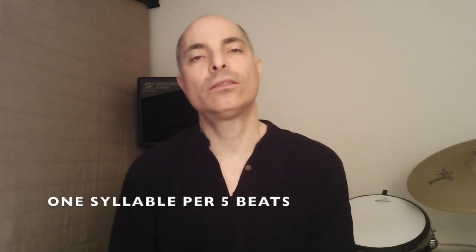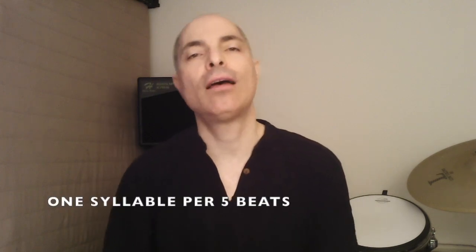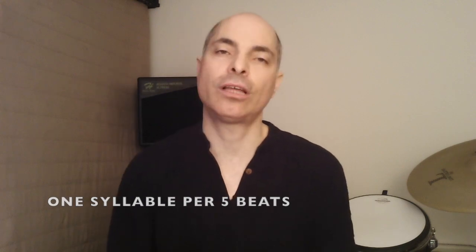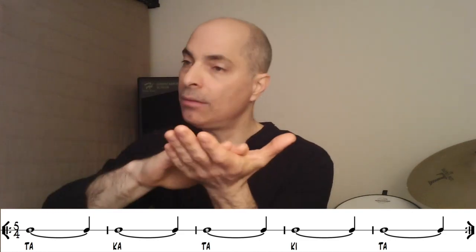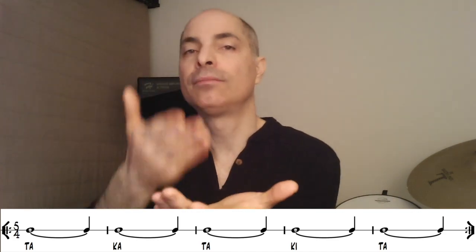And the last speed we're going to introduce is actually quite an easy one, and it's one syllable per 5 beats. So we'll have one syllable in the beginning of each cycle, like this. Ta, ka, ta, ki, ta, ta, ka, ta, ki, ta. So we now have 5 speeds for this exercise.